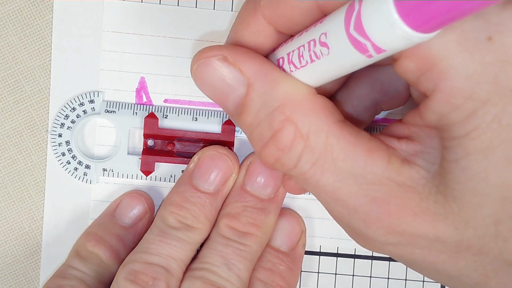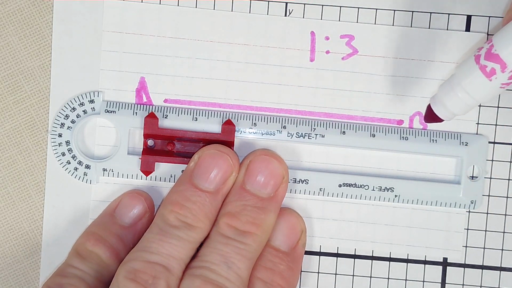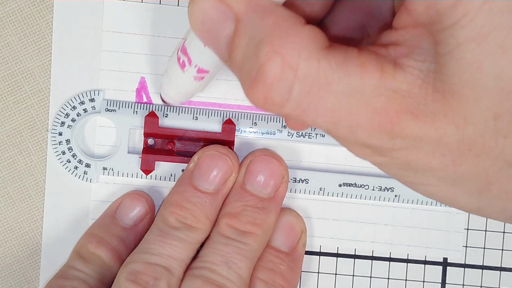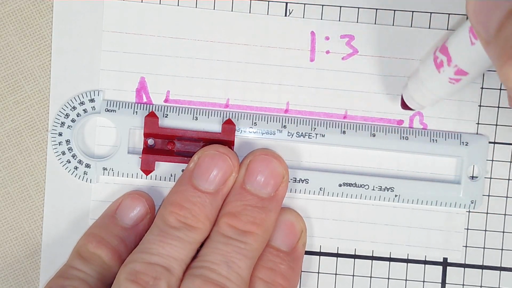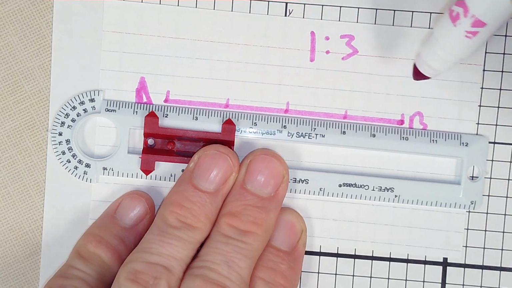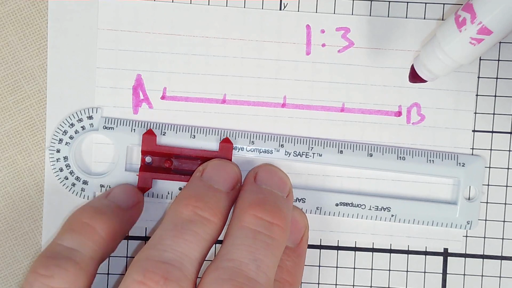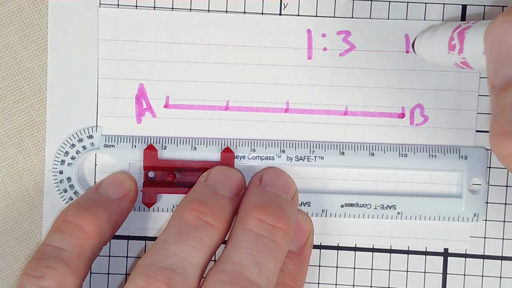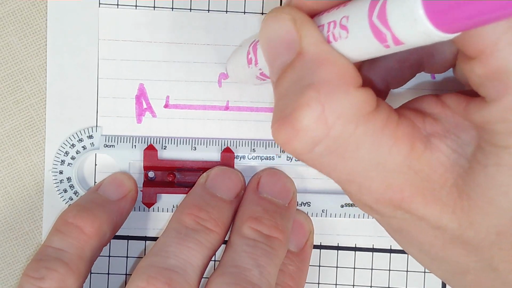So there's 8 parts of this from 2 to 10. So I'm going to dice that up into things that are about 2 long each. Okay, so there's 4 total, and then if it's going to be 1 to 3, that means 1 of 4 of them. I'll call that point M.